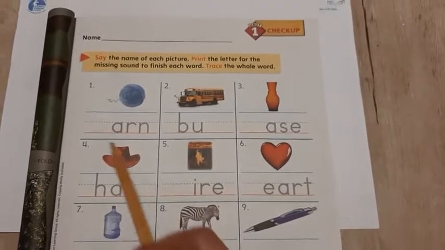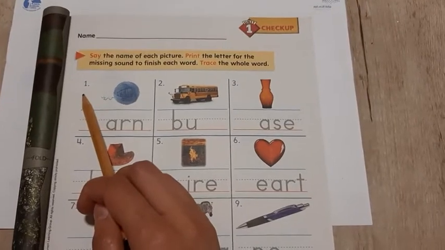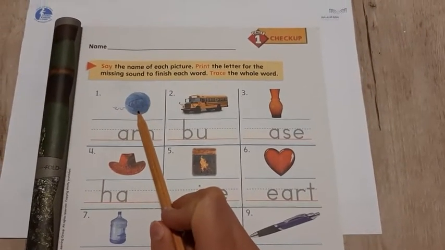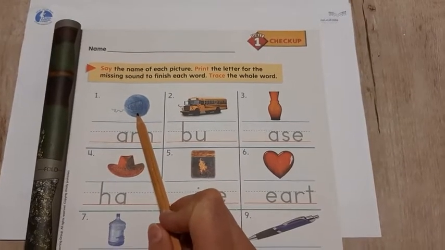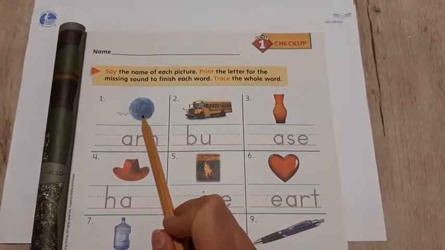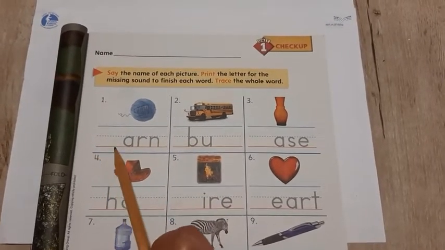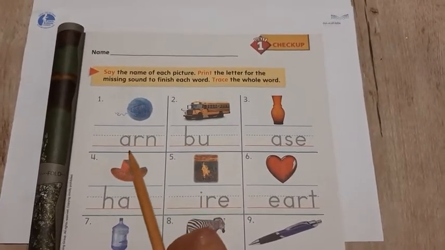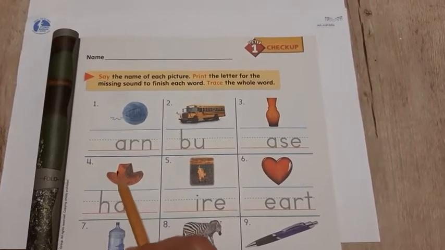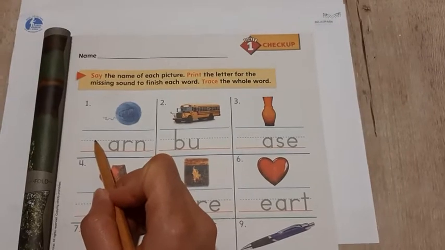Put your finger please on number 1. Look at the picture. Do you know what this is called? This is called yarn. Yarn. Now look at the word. What letter is missing? Yeah. How do we write yeah?